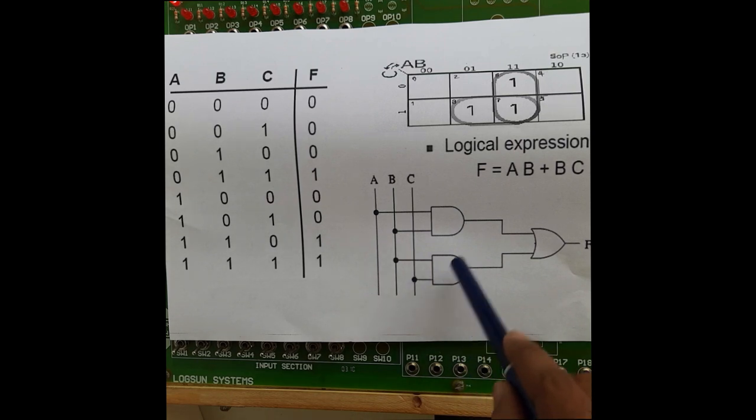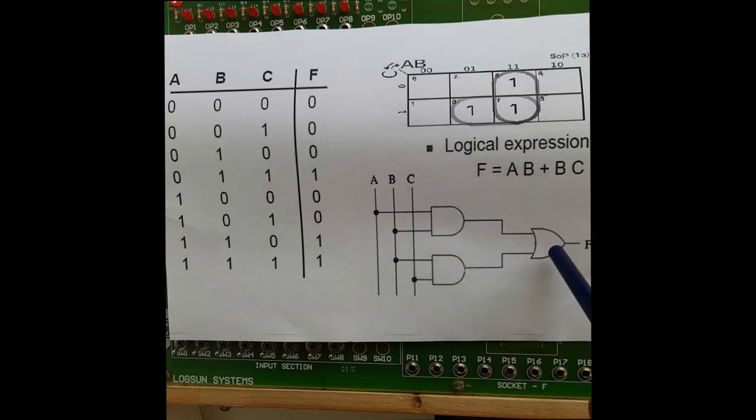Now the second AND term is B into C. Again an AND gate is there, so we require the 7408 IC. Now for both terms we require the OR gate, and your final function is calculated. For this gate you require the 7432 IC because the OR gate is implemented on the 7432 IC.